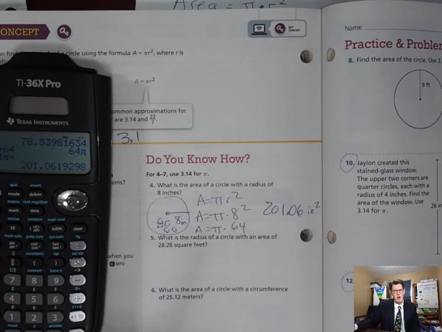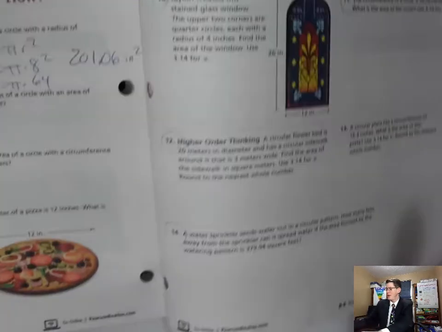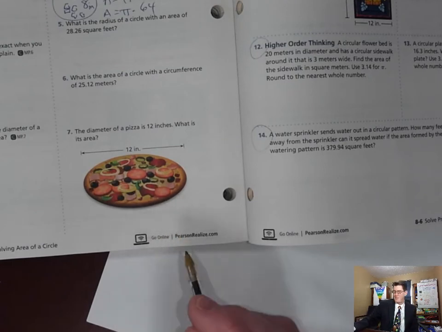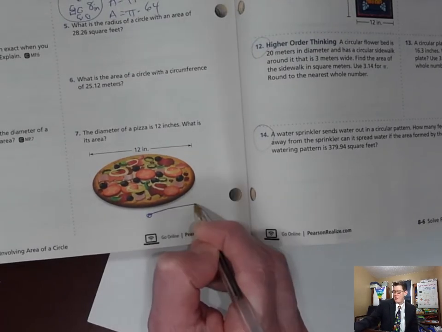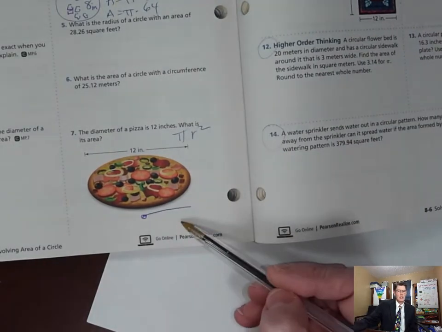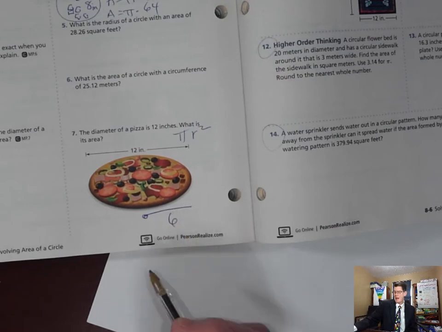Well, you're thinking that wasn't very hard. No, it wasn't. There's a whole bunch of these further down. What if they give you the diameter? There's an added step you have to do because we don't care about the diameter. We only care about the radius. It's pi radius squared. So you've got to take half of the diameter and use 6 in that equation.